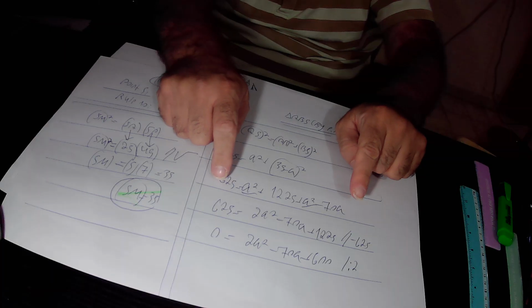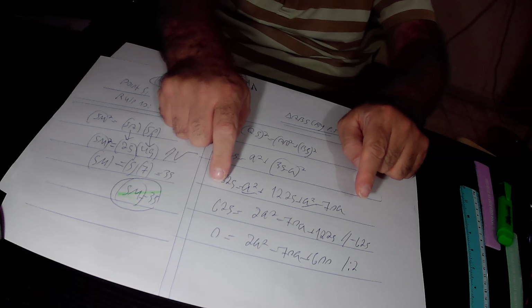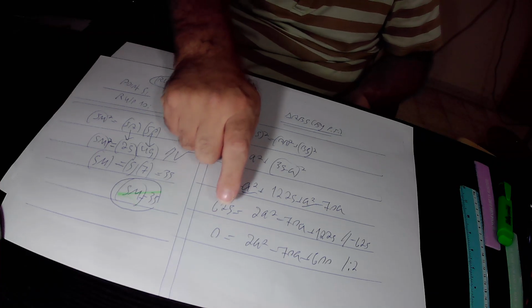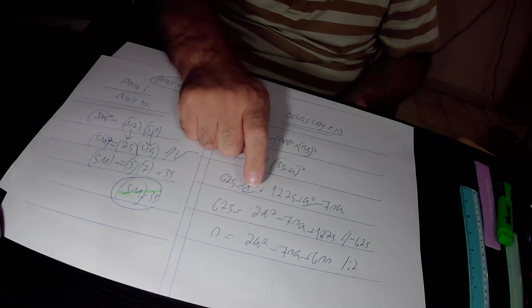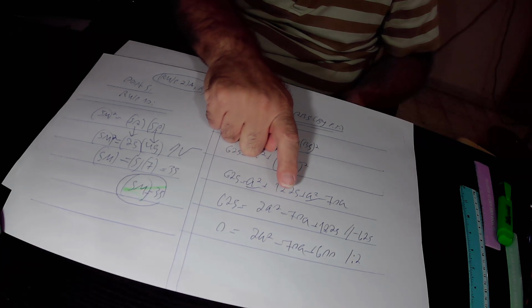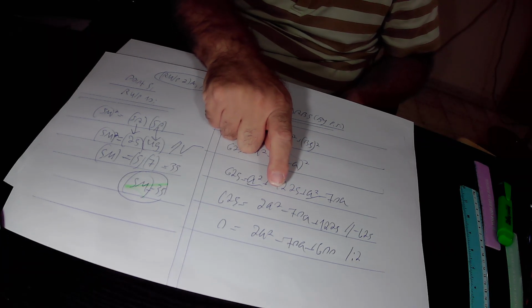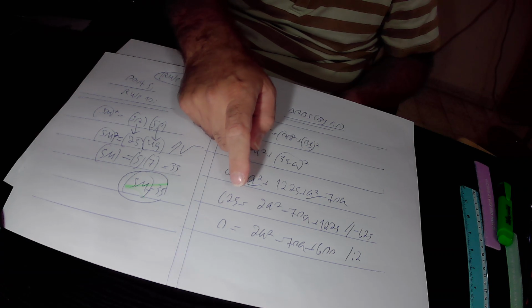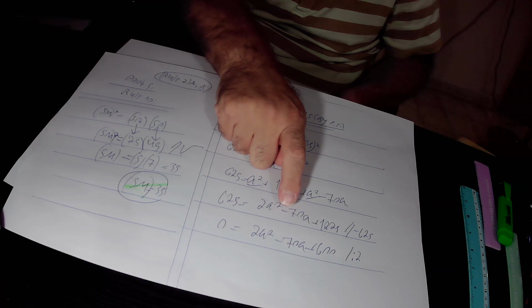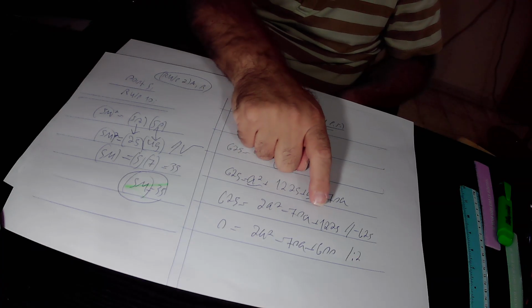Here we subtract 625 from the equation, so on this side of the equation we have 0, while on the other side we have a squared plus 70a plus 600. Here we divide the equation by 2 and find that 0 over 2 is 0, a squared over 2 is a squared, 70a over 2 is 35a, and 600 over 2 is 300.